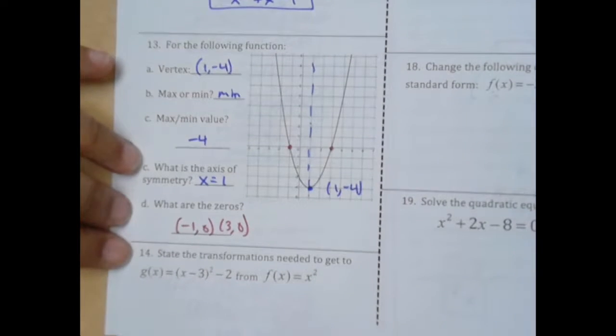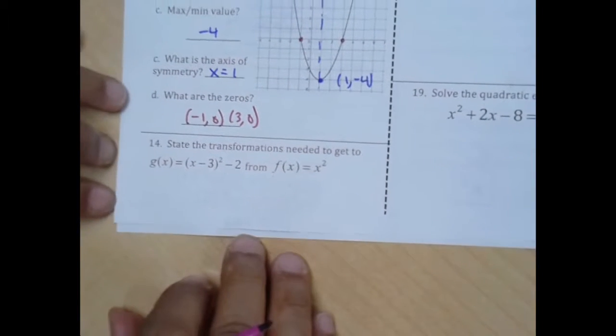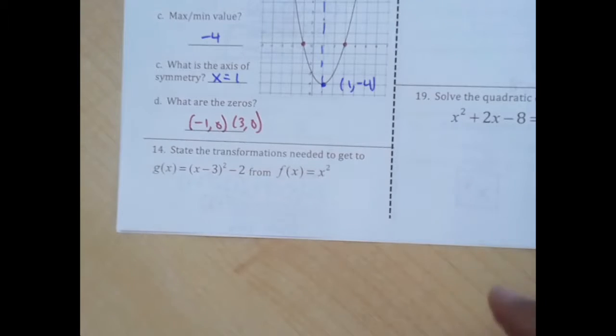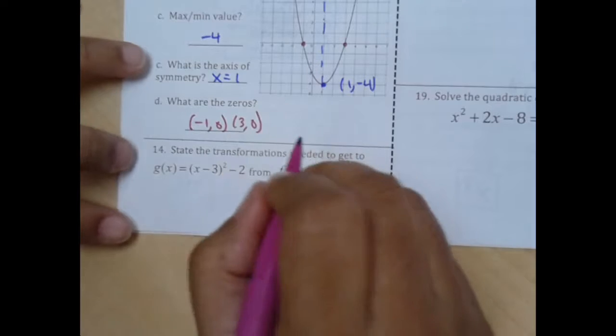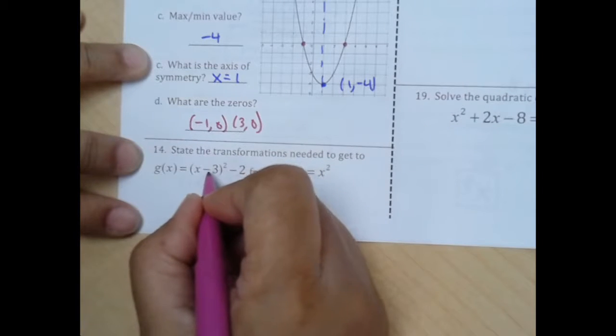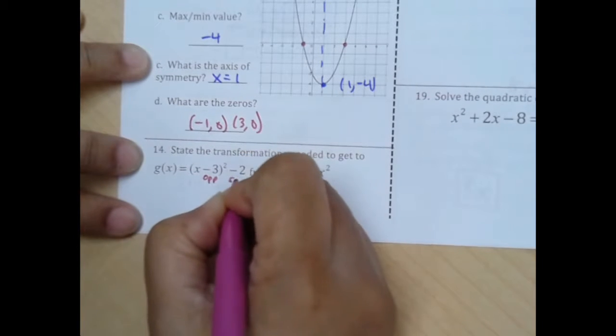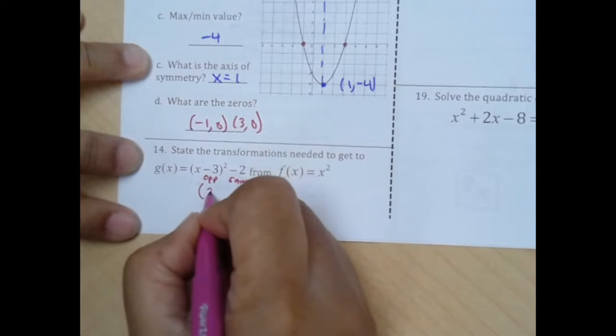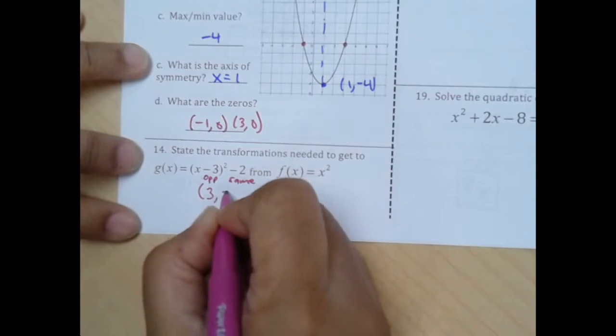Okay. Transformations. Transformations is when you say, oh, there's a reflection, there's a vertical stretch or compression, or there's a left and right, up and down shift. This right here is where you do the opposite, same, to find where the vertex is of this parabola. So opposite of negative 3 is 3, and same is negative 2.